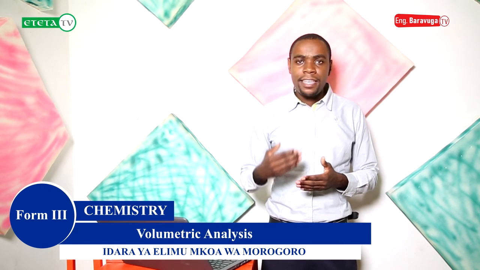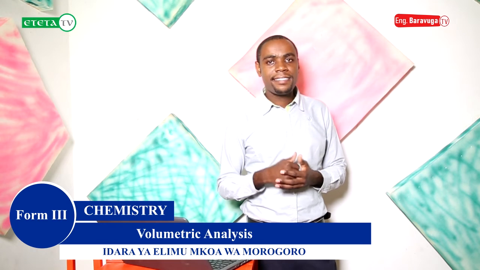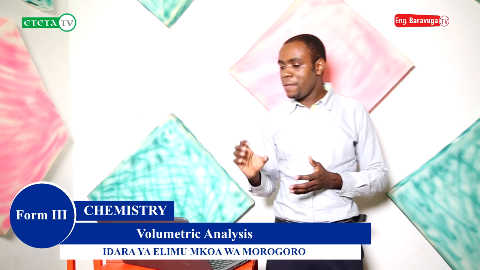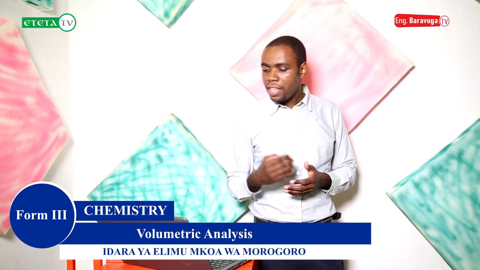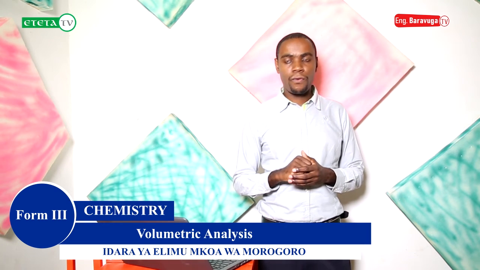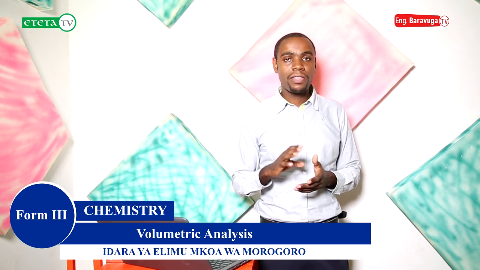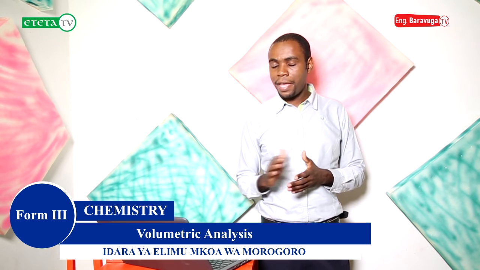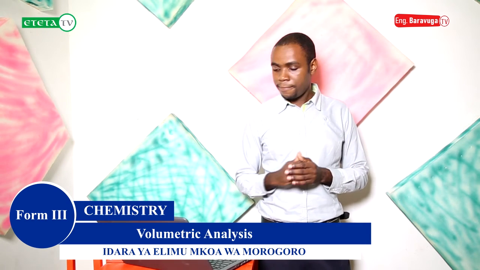Another apparatus is called the measuring cylinder, and the function of the measuring cylinder is to measure the volume of a solution, but not very accurately. This one is used to measure the volume of a solution, but not very accurate compared to the burette.